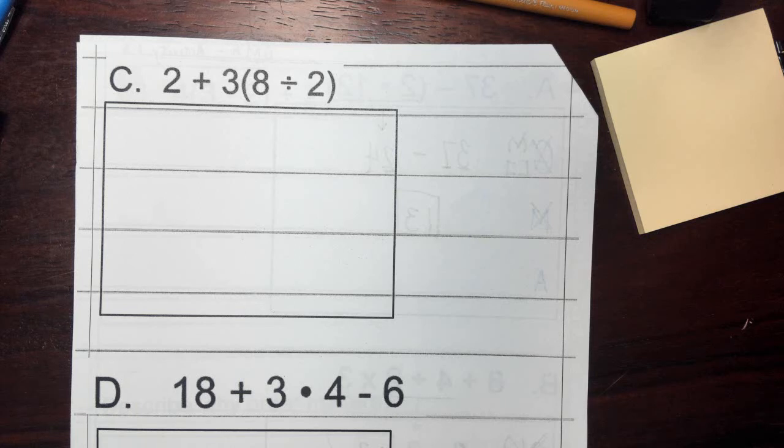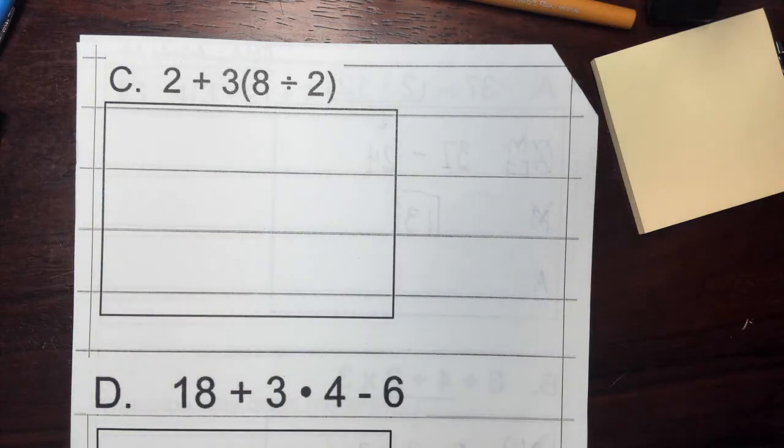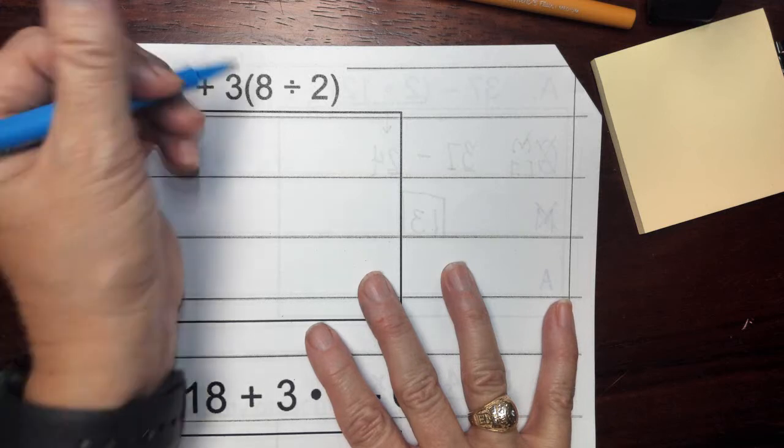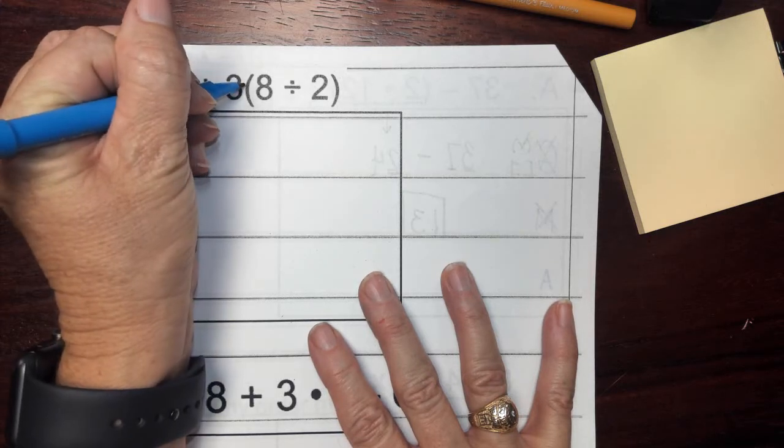All right, boys and girls, we're on letter C. And so right away, before I even get started, I'm just scanning and I actually see a snake in the grass. A snake in the grass is a sneaky operation, a sneaky operation that they try to shove in there and hope that we overlook. So if you see that sneaky operation, what I'd like you to do right now is to go ahead and mark it with me. That sneaky operation is multiplication.